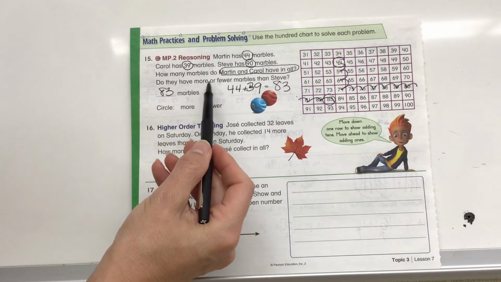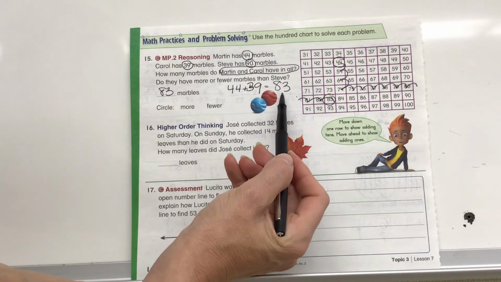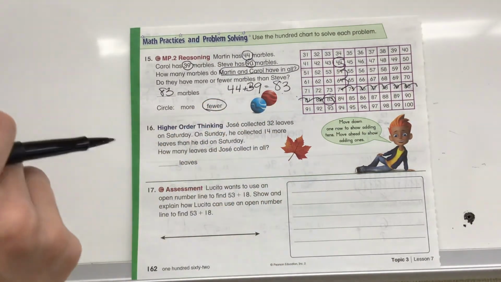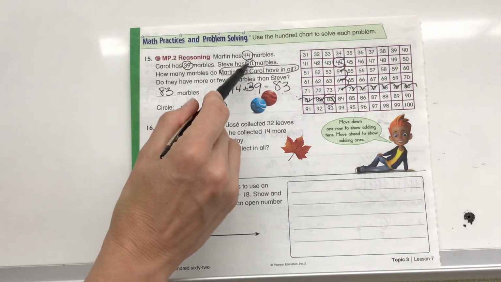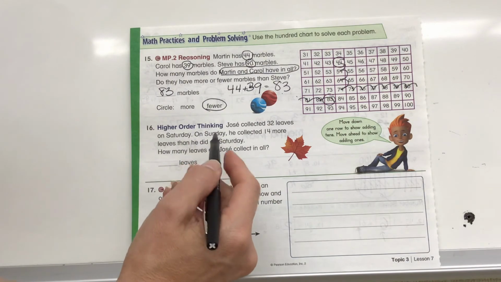Do they have more or fewer marbles than Steve? Well, Steve has 90 marbles. They have 83. So we know they have fewer or less marbles than Steve has, because he has more than they do. All right, higher order thinking.